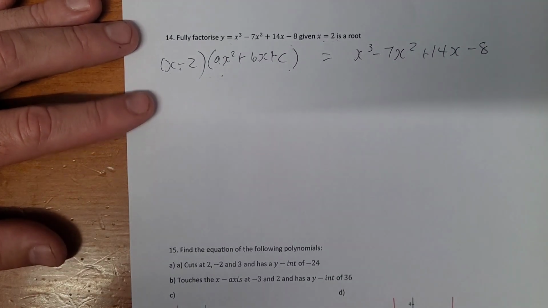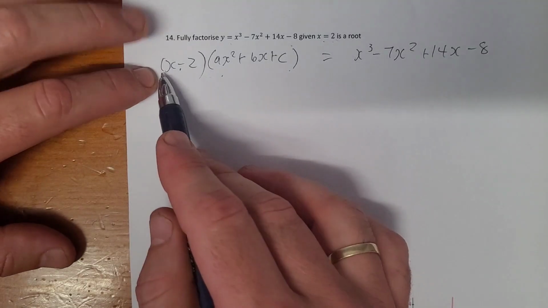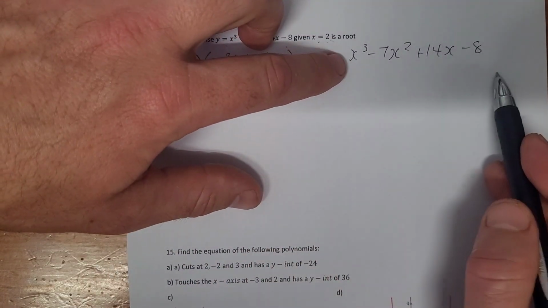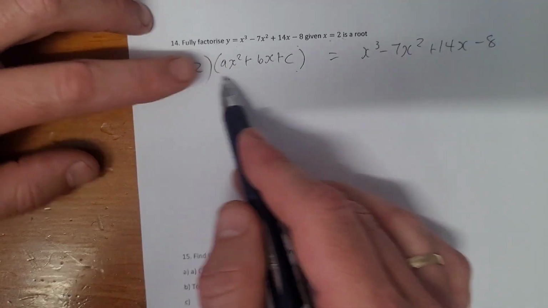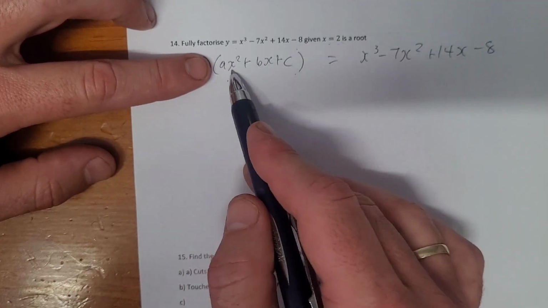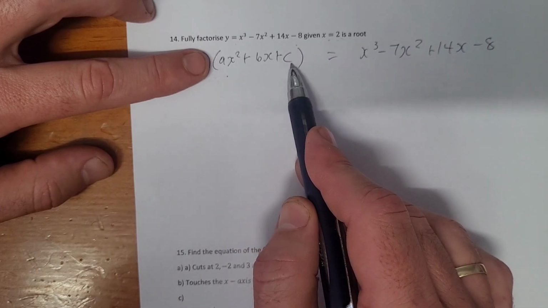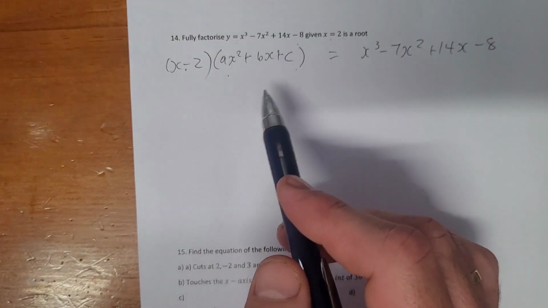The reason we know that's true is because a linear times a quadratic gives you a cubic. We know this is a root, and so we know there's some quadratic factor here. What we're going to do is find the values of a, b, c, and then factorize this quadratic.